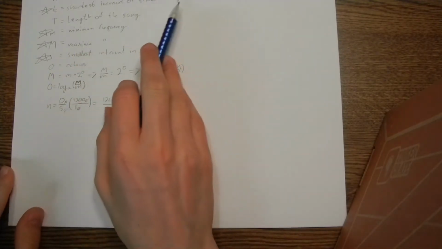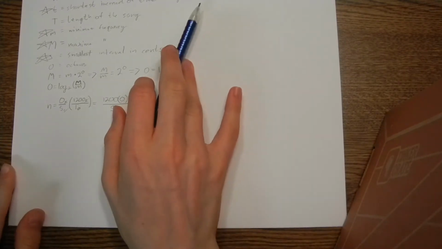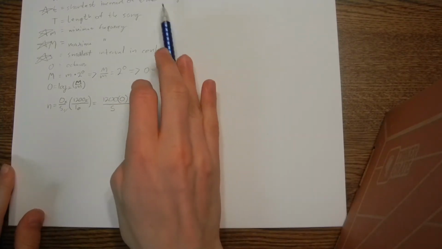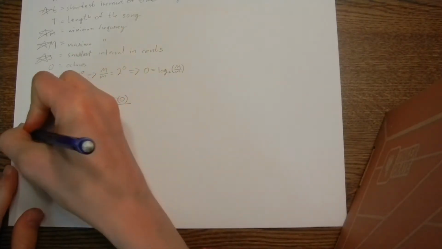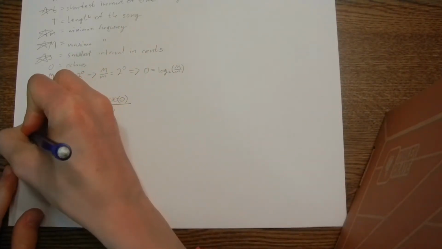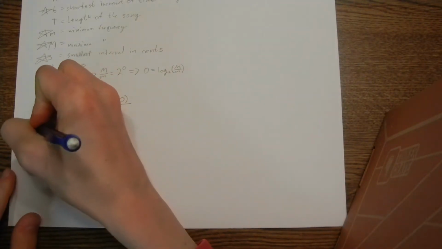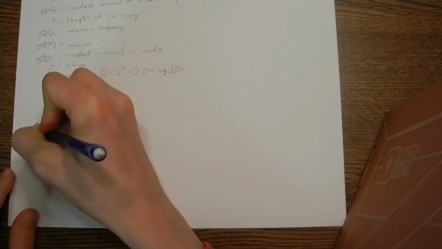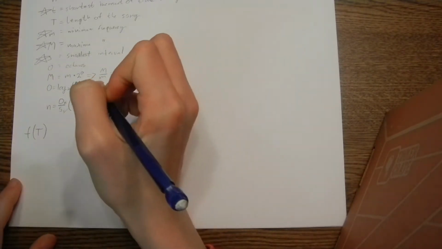So the shortest increment of time distinguishable. Okay, well, first of all, let's define a function. F is that? Yes, that's on the screen. That's always good. F of big T, given the length of the song.